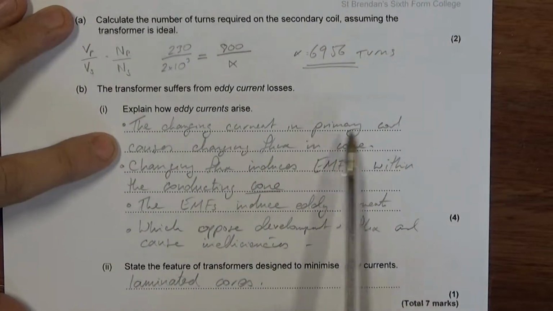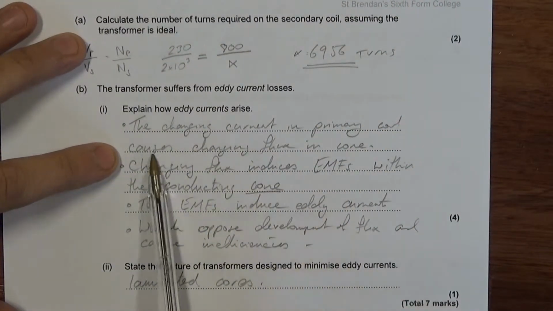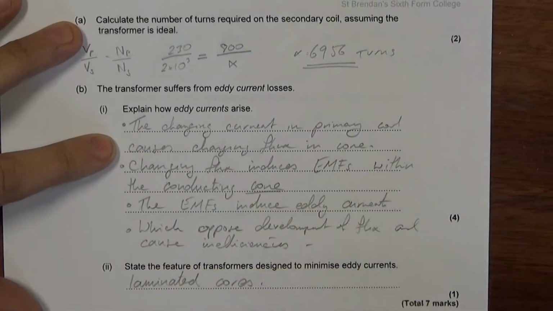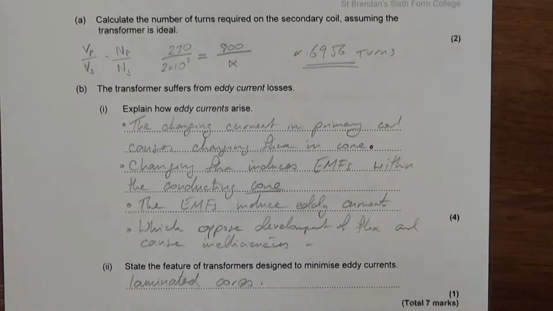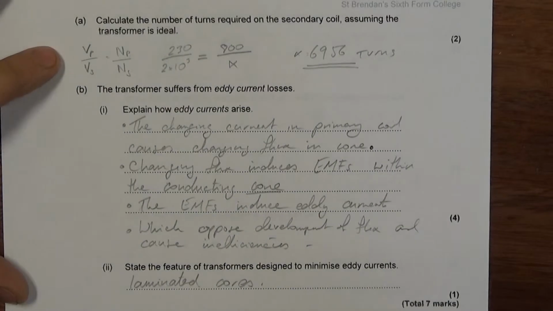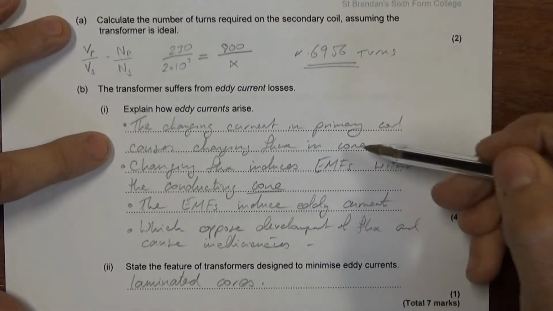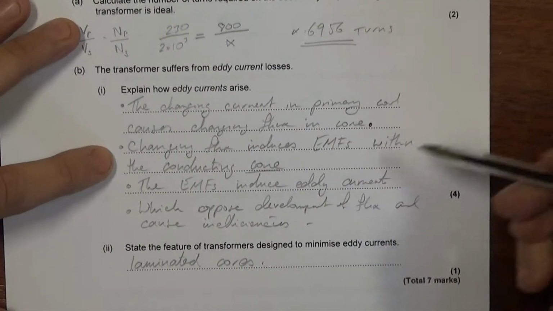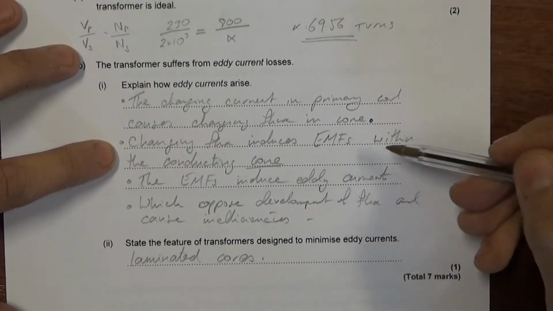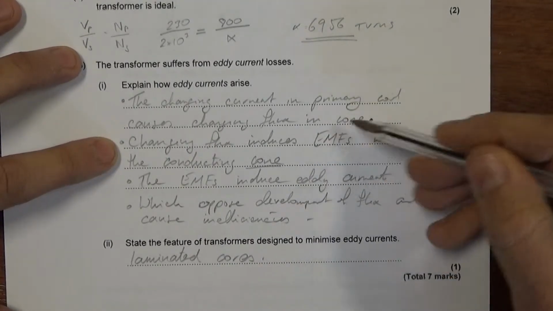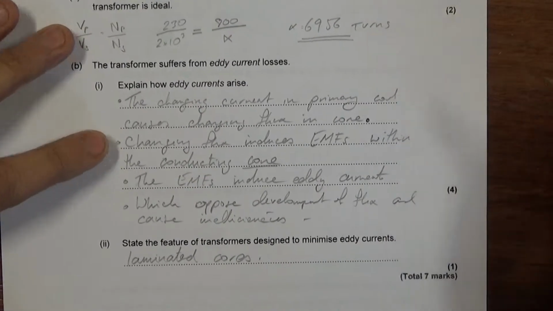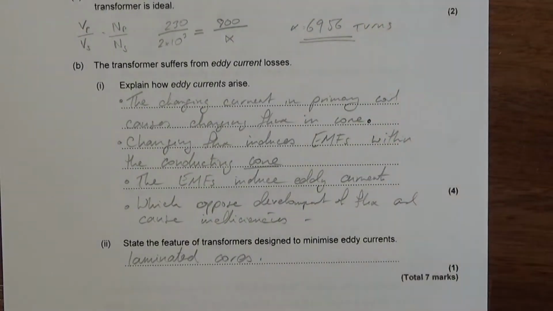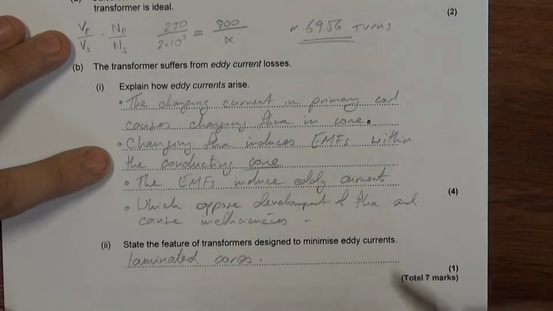Obviously, the changing current in the primary coil causes a changing flux in the core. The key thing here is it's not really to do with the flux or the current, it's the changing current and the changing flux. Second point, whenever we have a changing amount of flux in a core, we're going to get an EMF induced within that core, and that's the key thing.